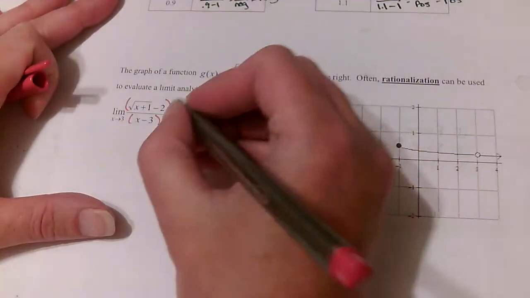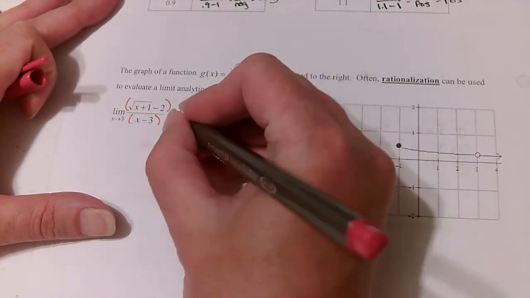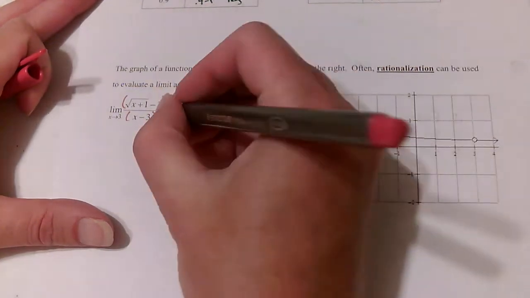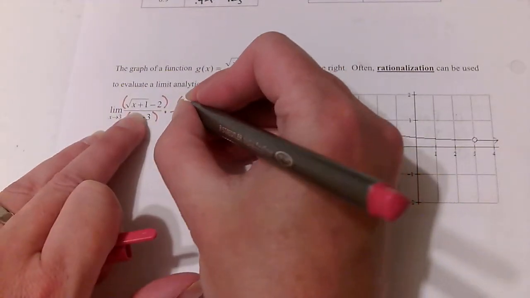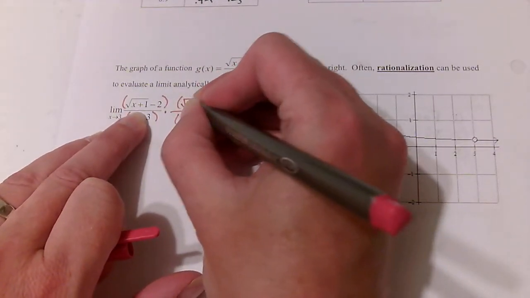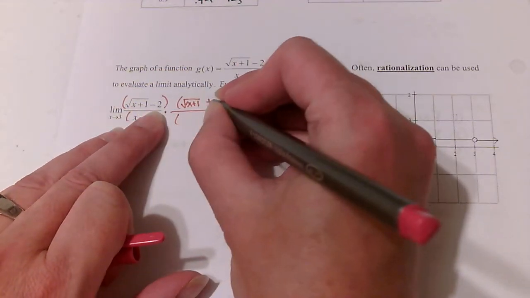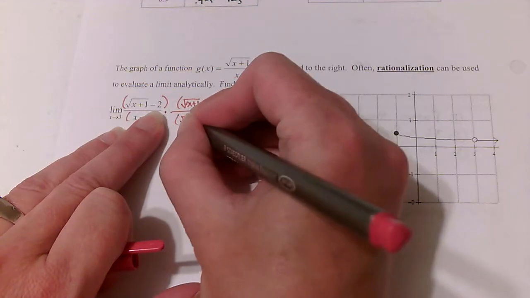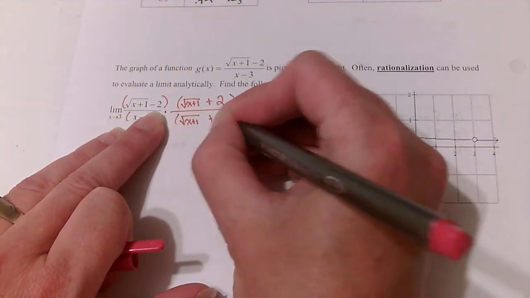So I'm going to multiply a fraction that's equivalent to 1. So the same thing in the numerator and denominator. I'm going to go with the square root of x plus 1 plus 2. And I have to do the numerator and the denominator by the same thing.